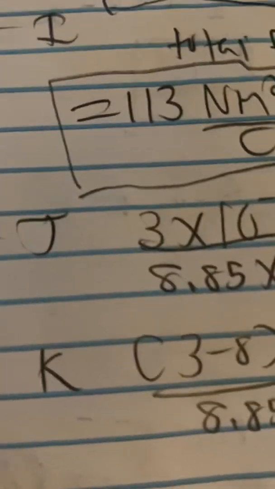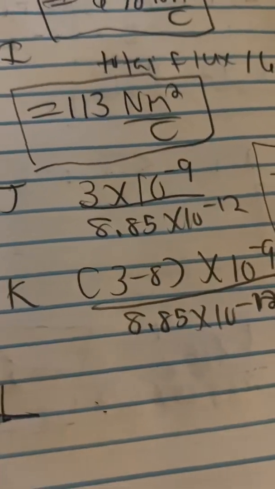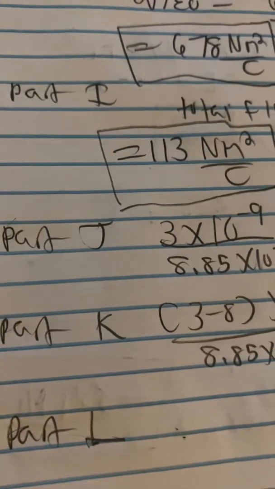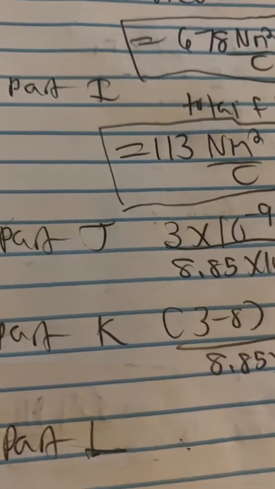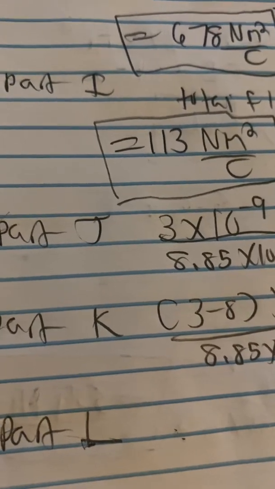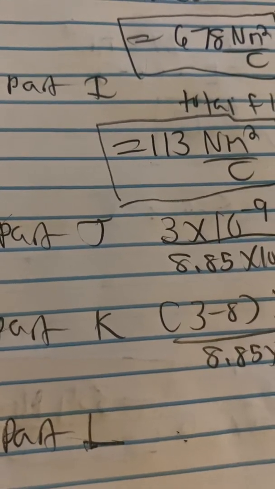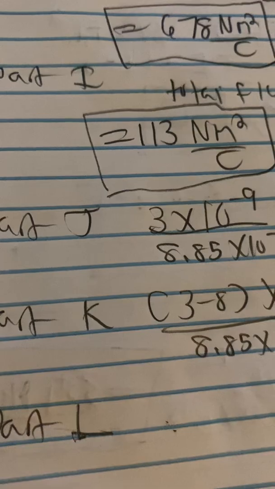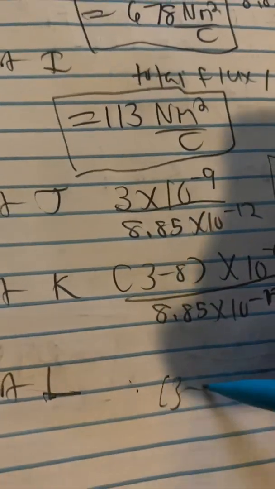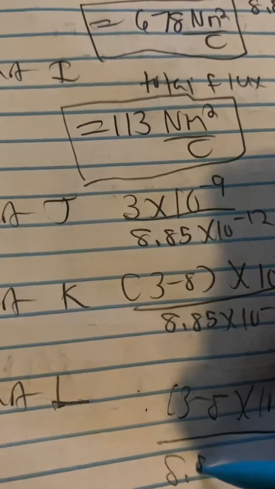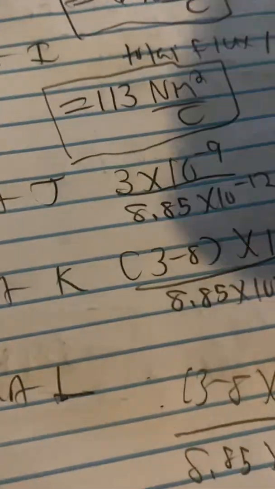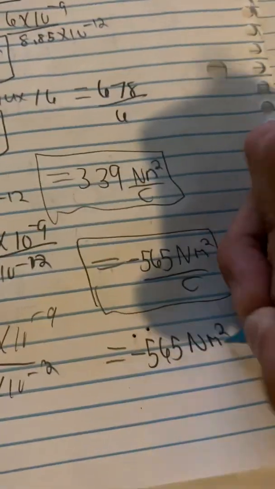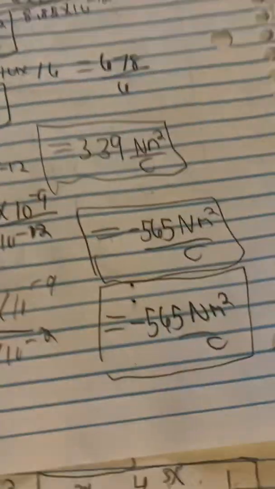For this one, it'll be the same as the previous one, because we do 3 minus 8 again, times 10 to the negative 9 over 8.85 times 10 to the negative 12, which will give us the same answer of negative 565 N·m² per C. And that's it.